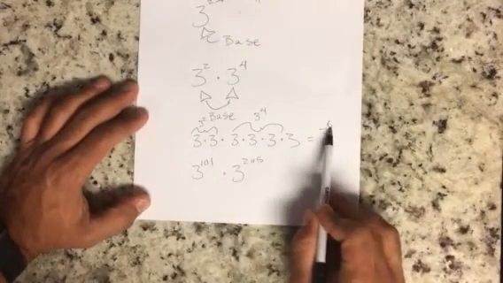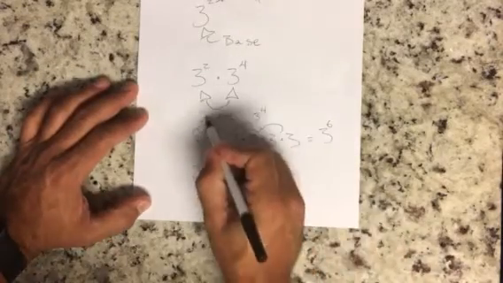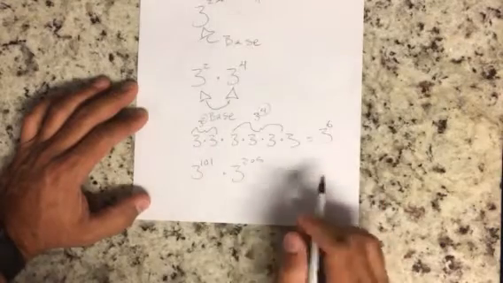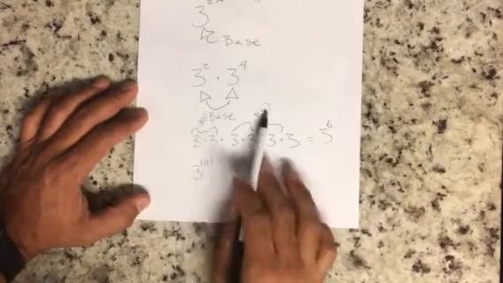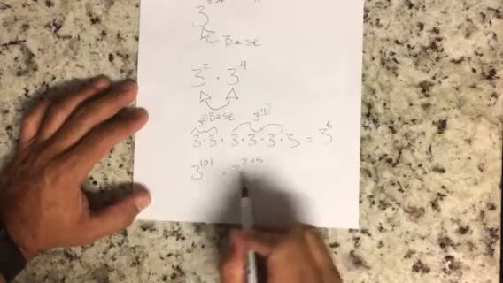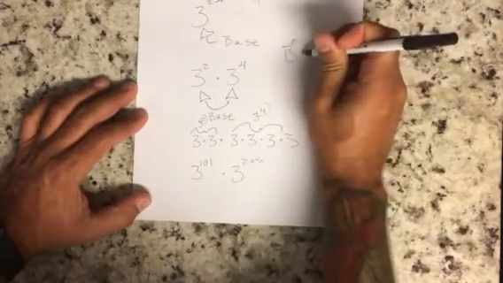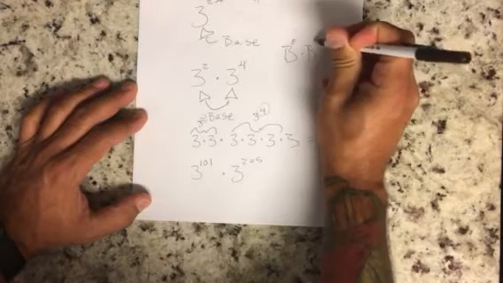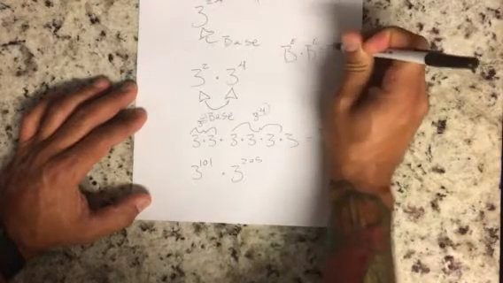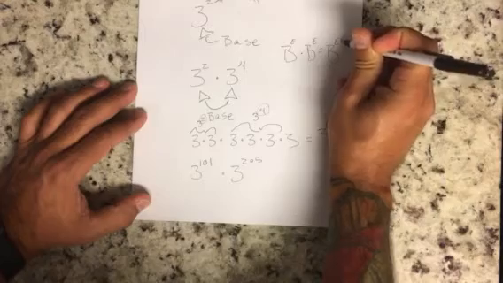I noticed that this became 3 to the 6, and I noticed that the exponents were 2 and 4. So 2 plus 4 gives me 6. Which means base with an exponent times the same base with an exponent, I'm just going to add those exponents together.